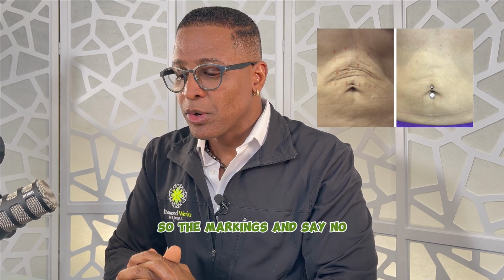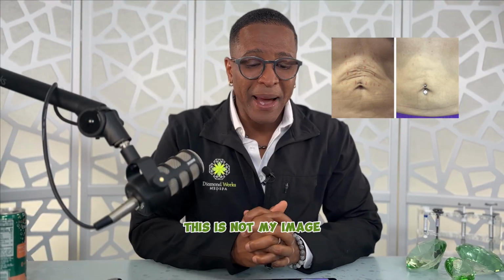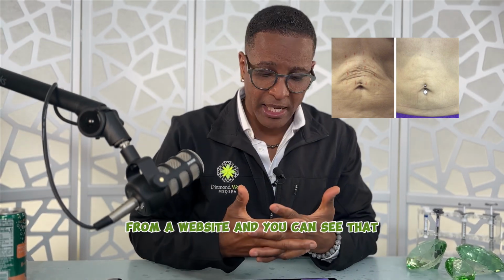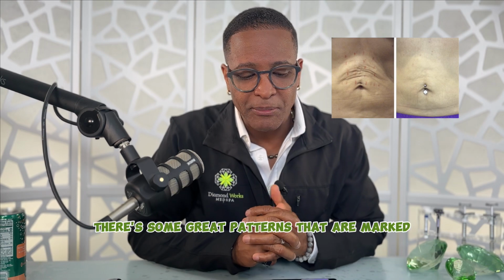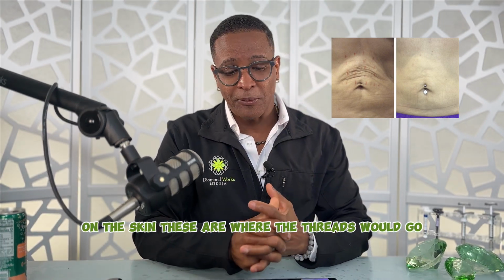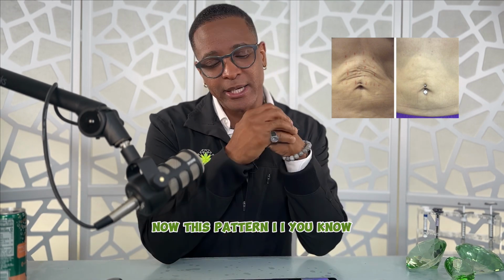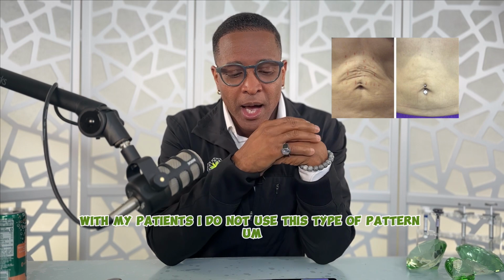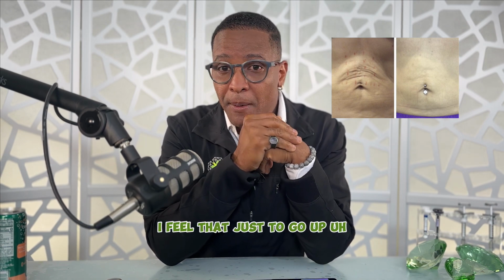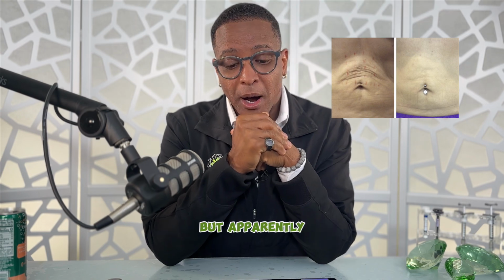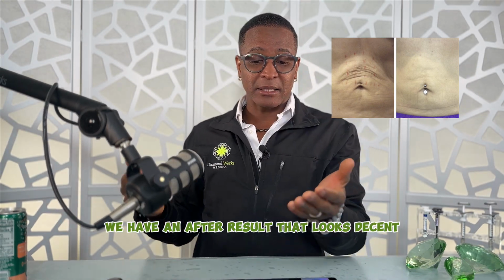This is not my image. This is an image that we pulled from a website. And you can see that there are some grid patterns that are marked on the skin. These are where the threads will go. Now, with my patients, I do not use this type of pattern. I feel that just to go up will not do the same result. But apparently we have an after result that looks decent.